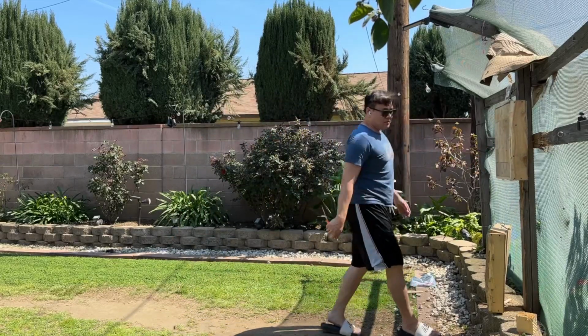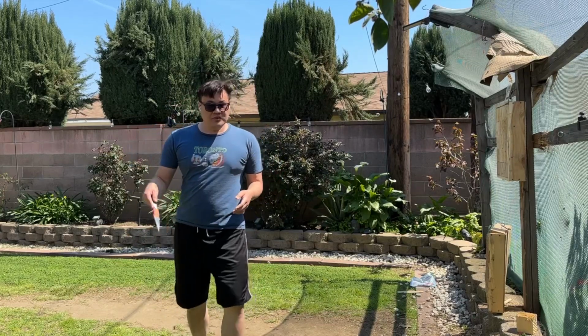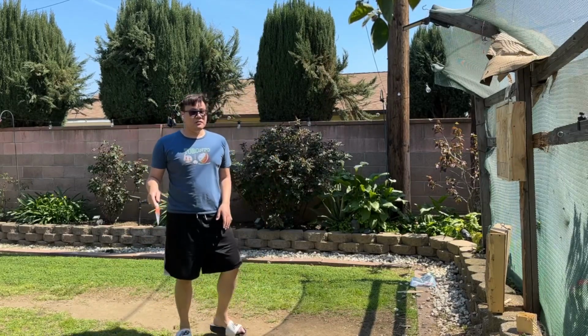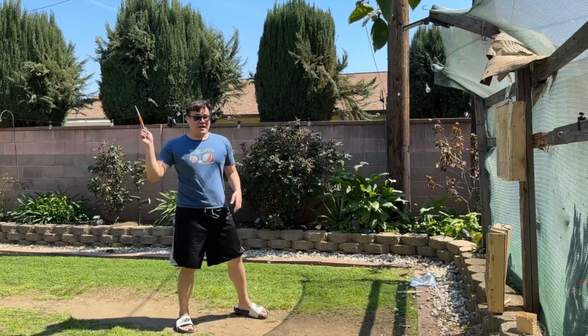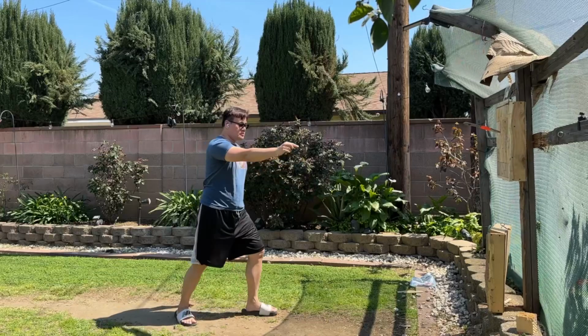Now, if you caught it, that's great. If not, I'm going to explain it anyways. But what's happening is, in the first throw, I'm focusing on using my left side. Sorry, let me rephrase that. I'm focused on using my right side to lead the throw, right?